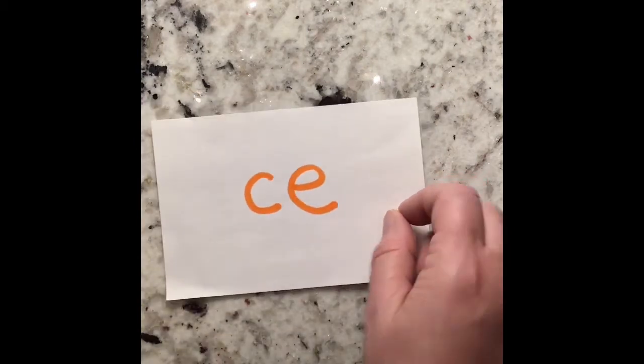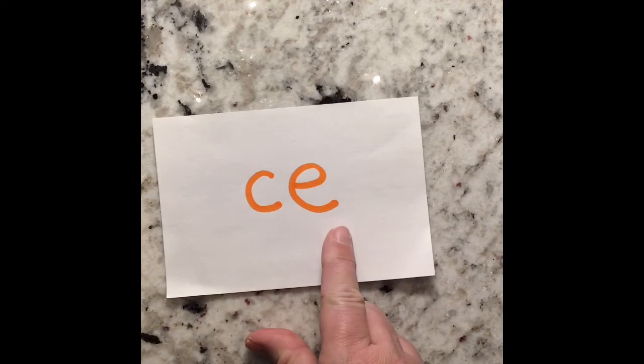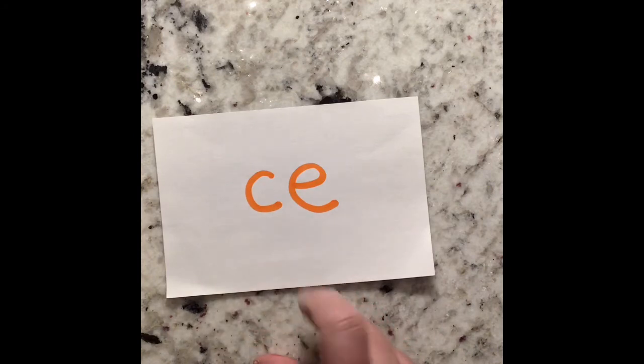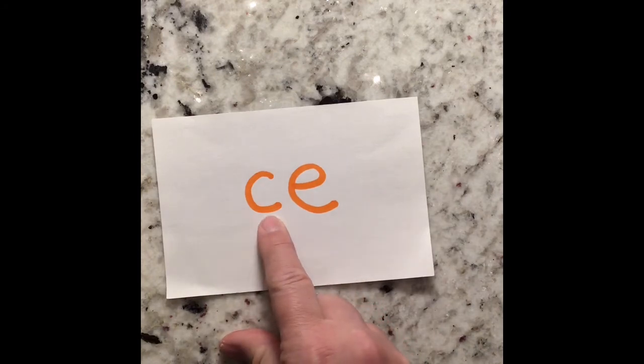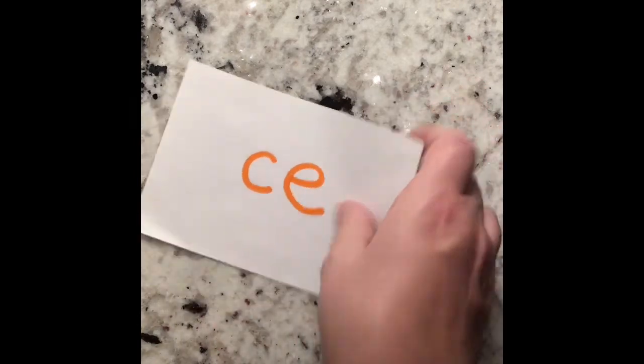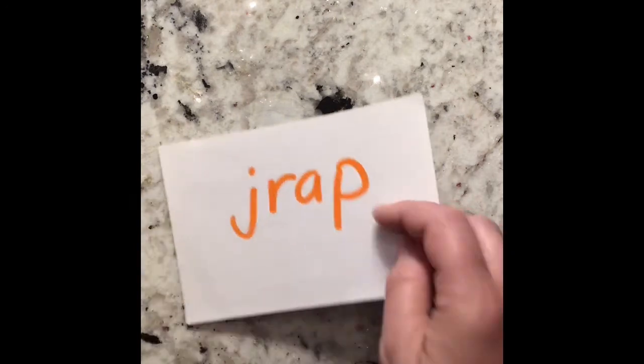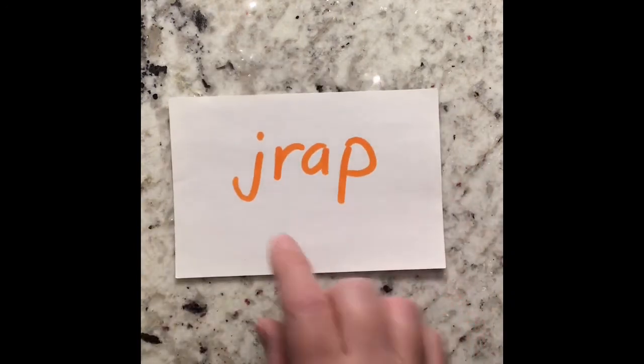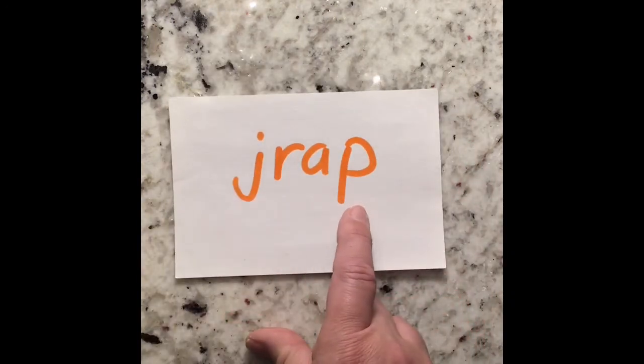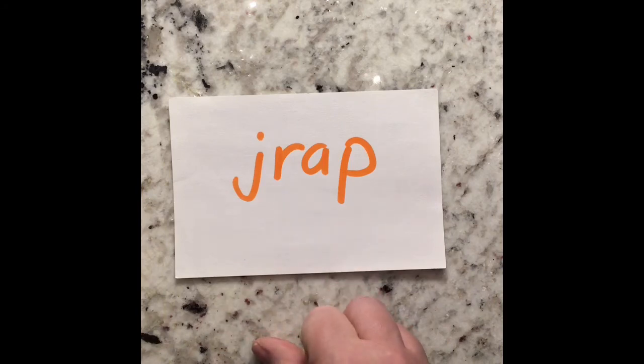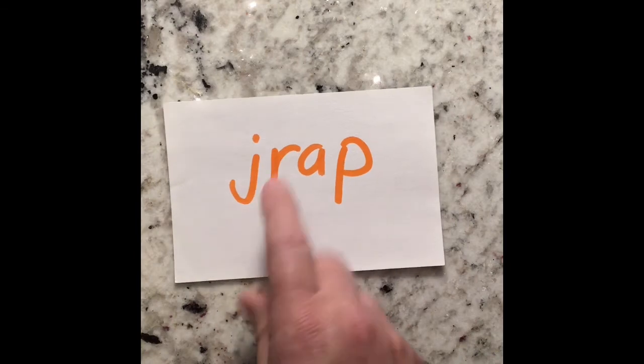This is a child writing the word she. The phonics feature that's missing is digraph SH. Good. If you need more time to think about these, just pause the video after I show you the word and you think about what the feature is that's missing before you listen to me. Okay, this is the word trap. What's missing? Affricate, TR.